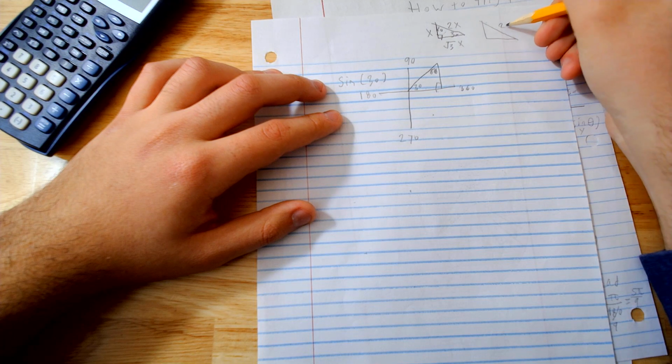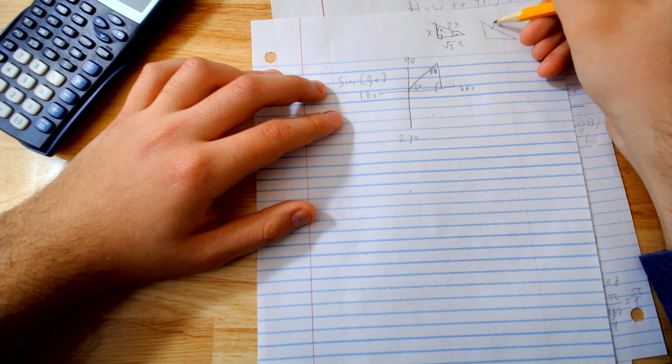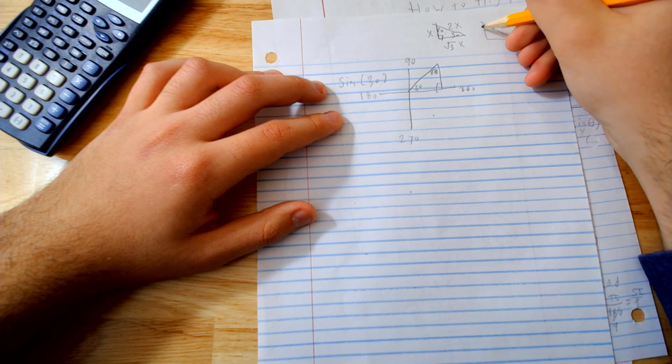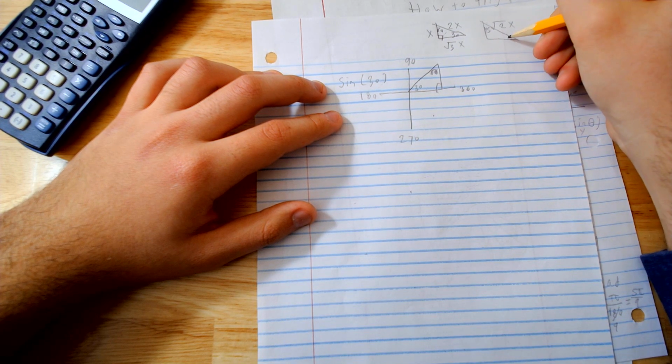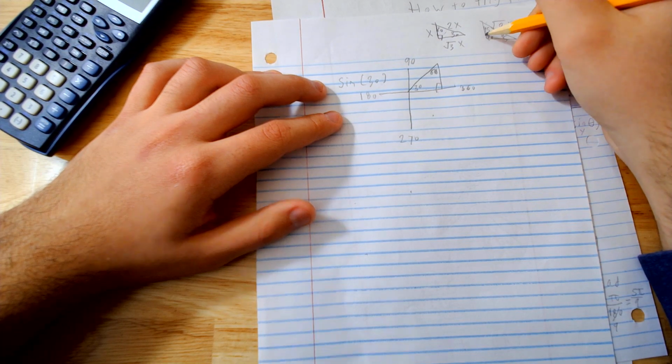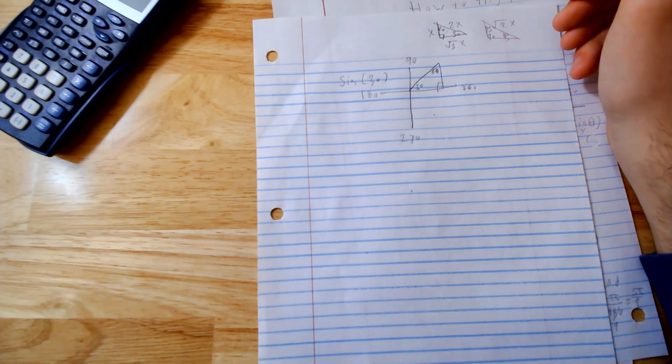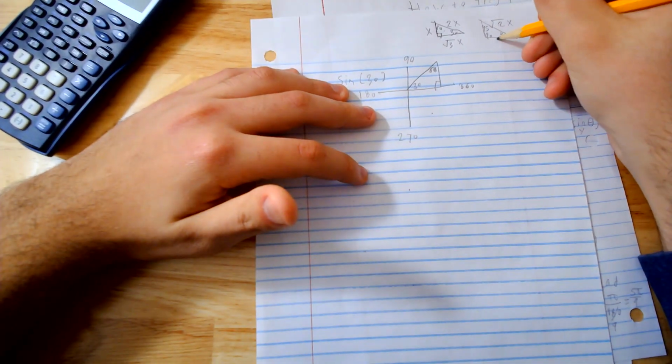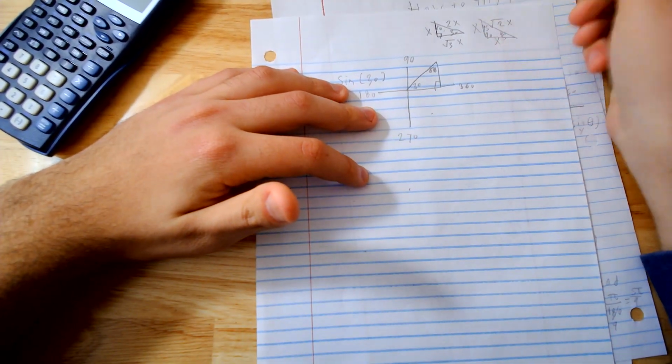So that's what we're using for our base here. This is our 2 root 2x. This is 45, 45, 90. This is both x's, so there's an x here and an x here.